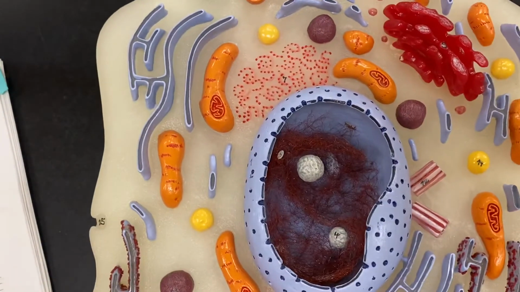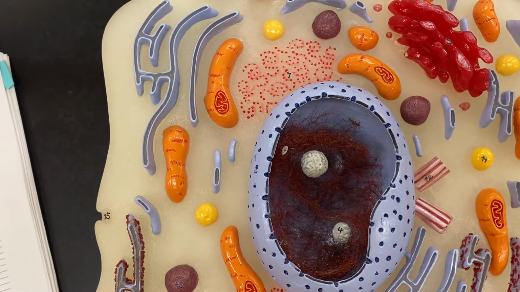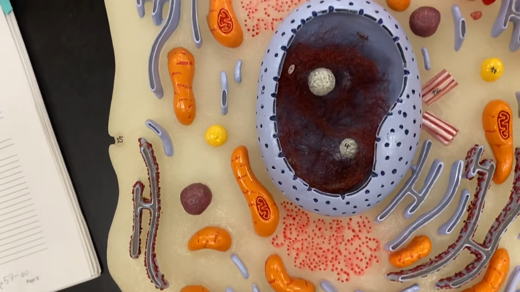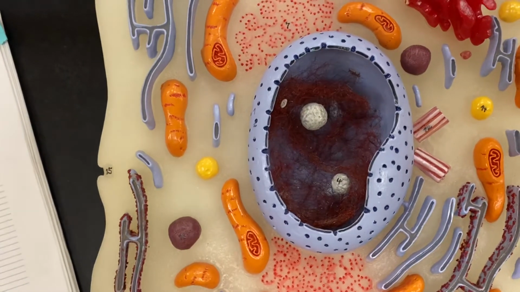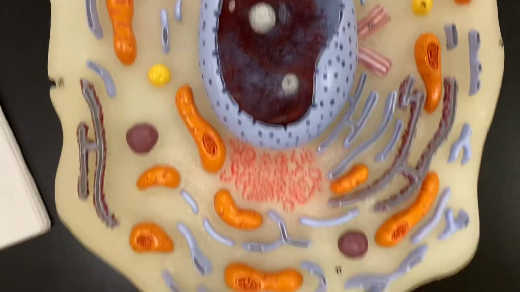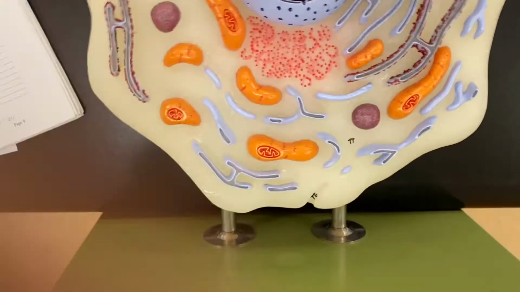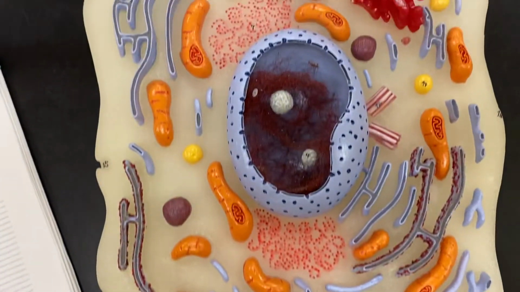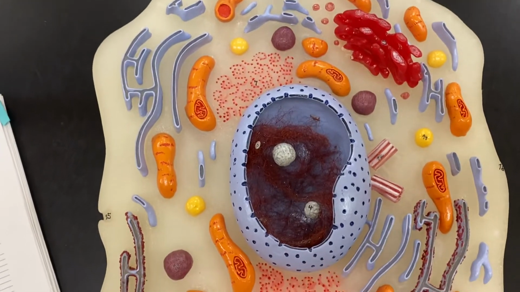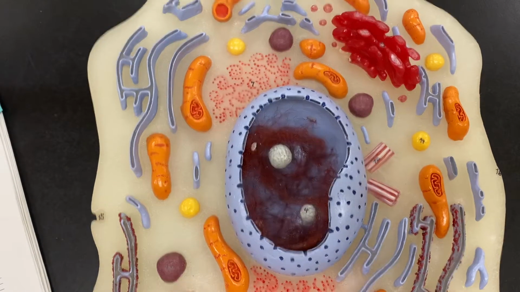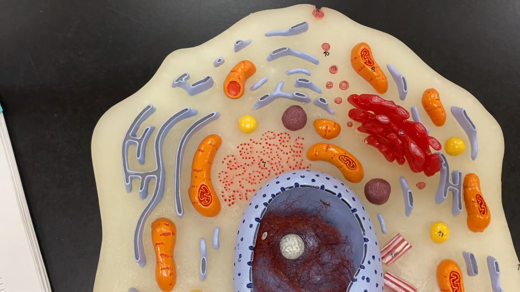Okay, the big cell. This is all the same stuff as the little cell, but bigger. Let's see if I can move the thing on the tripod. Okay, just a second, I can fix it. It's just a different doobie whopper. Okay, sort of better. Okay, going with it. So let's find all the same stuff again on this other model.